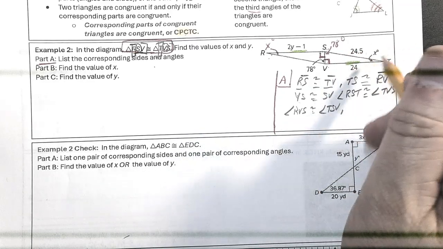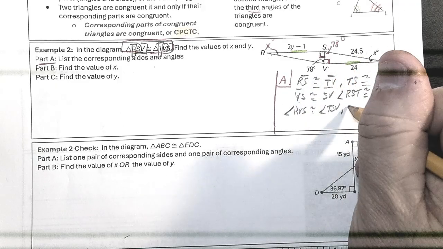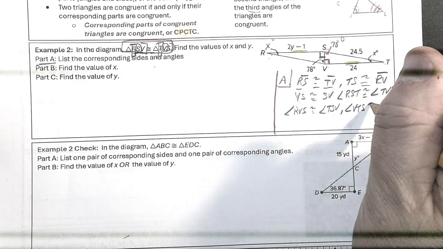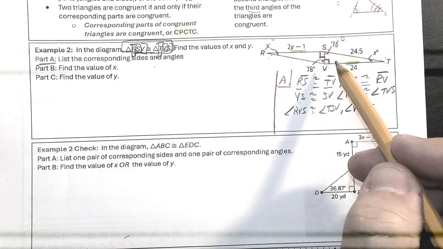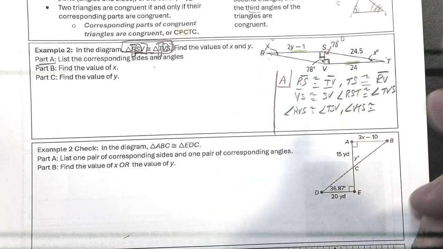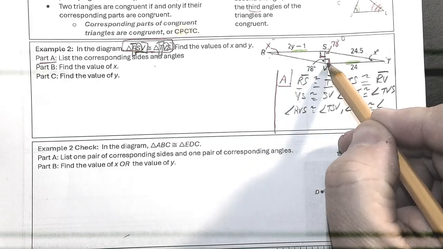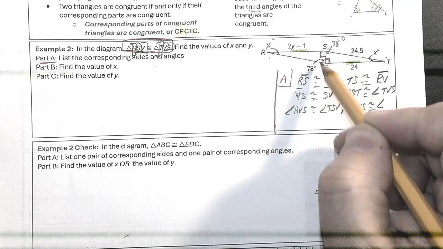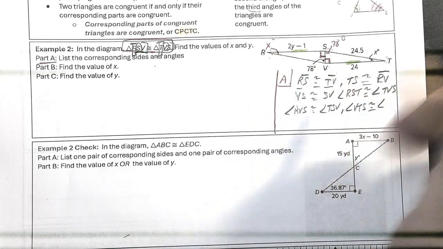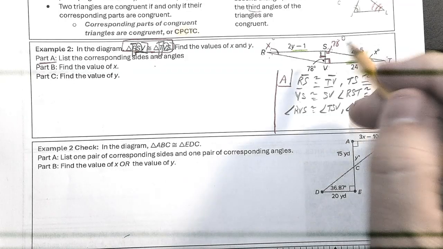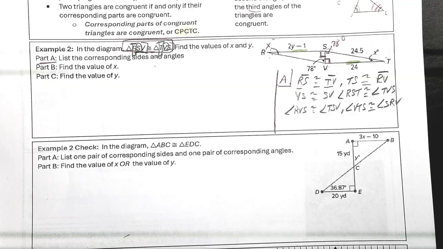So that means that angle, we can go either way, but we'll go VTS on this side. So we'll say SRV on the other side because we're going from the 90 degree, the X, the 78. Taking the same path. So SRV. All right, so there's all that.